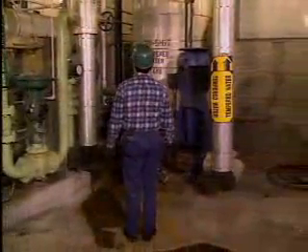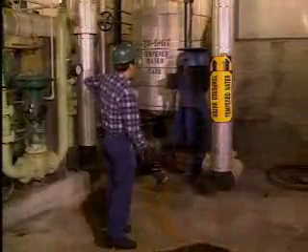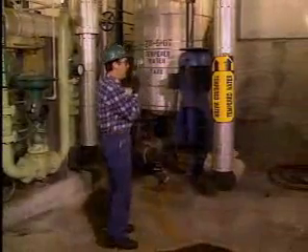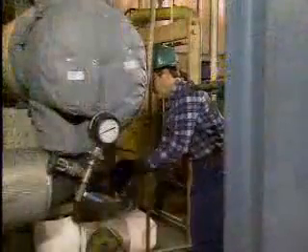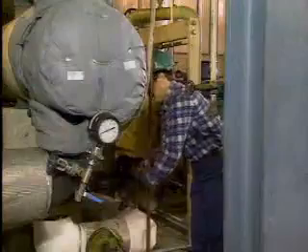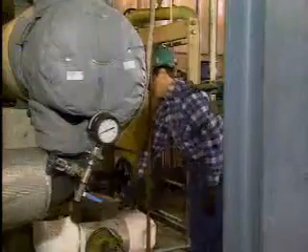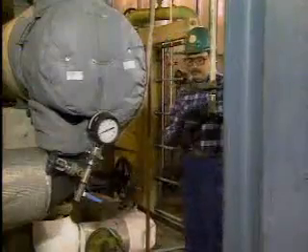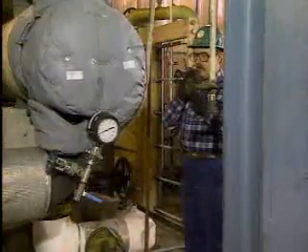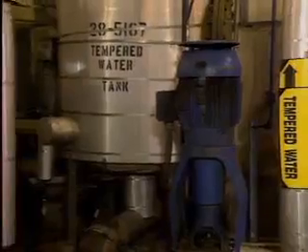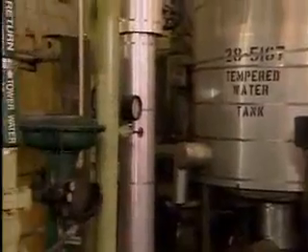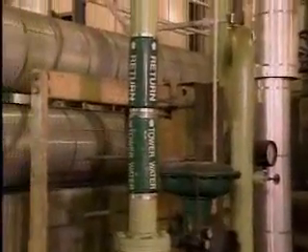He does this by calling the control room operator and having him open the shell side vent. Then he partially opens the shell side water inlet valve to slowly fill the shell side. Then he calls the control room to have someone there start the cooling water pump. When the cooling water pump is started, cooling water will fill the shell side of the heat exchanger.